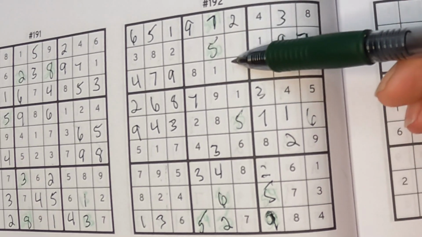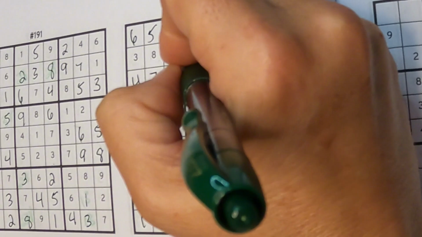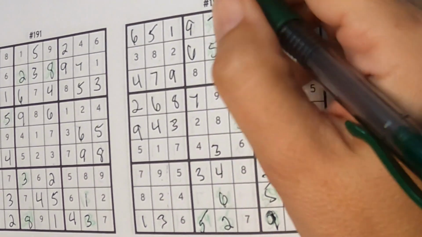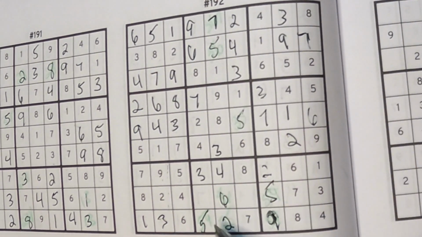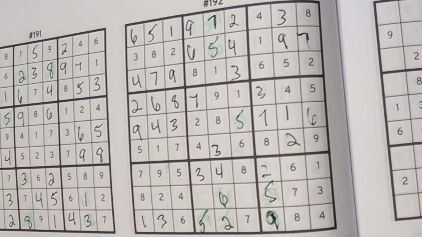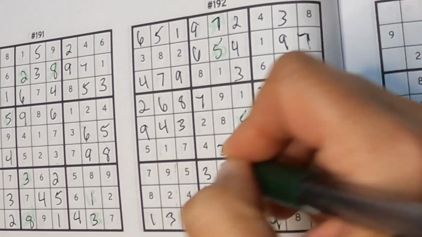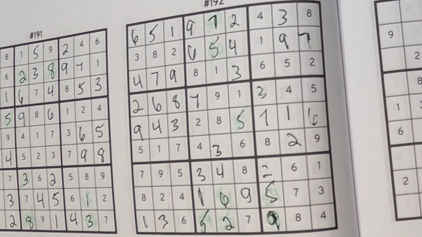And for this box now, we're missing 3, 4, and 6. We've got 3 and 4 here, so this is our 6. 3 here, so 4, 3. And for this box, we're missing 1 and 9. We've got a 1 here, so 9 and 1. And there we have it for today's puzzle.